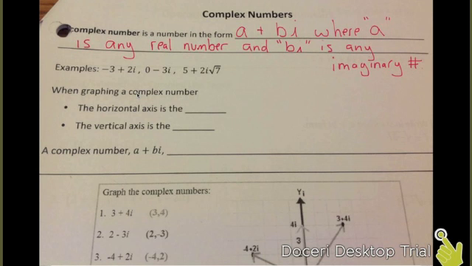So, some examples of imaginary numbers and real numbers put together making complex numbers are negative 3 plus 2i, 0 minus 3i, which would actually just be negative 3i, or 5 plus 2i radical 7. All of those are examples of complex numbers.